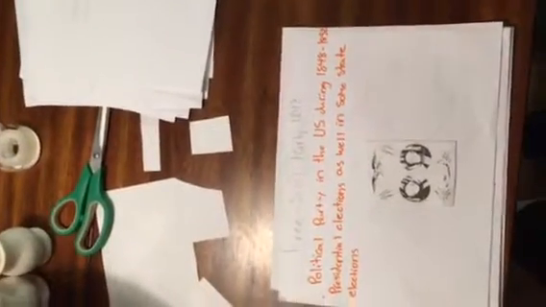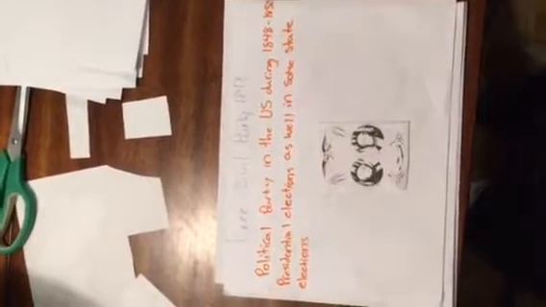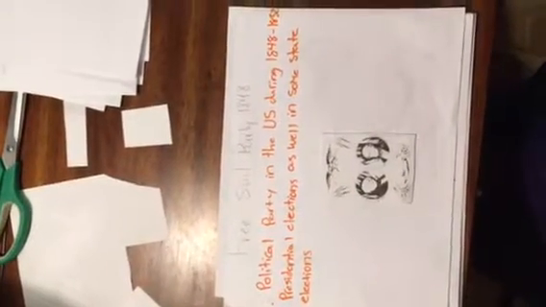Free Soil Party, 1848. This was a political party in the United States from 1848 to 1852 that ran in presidential elections as well as some state elections.